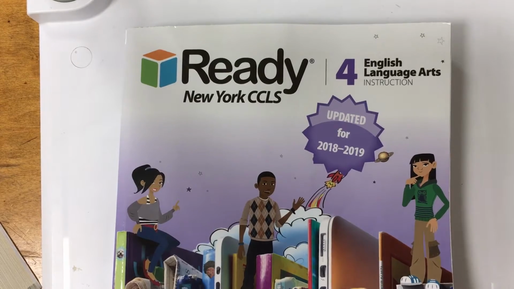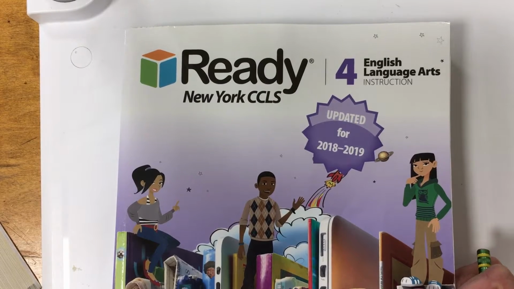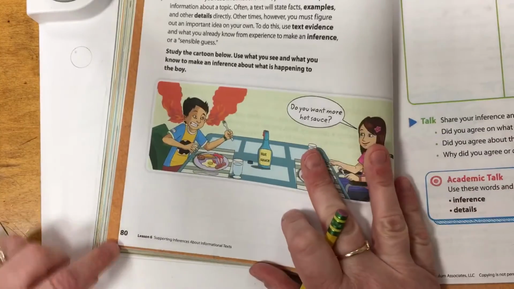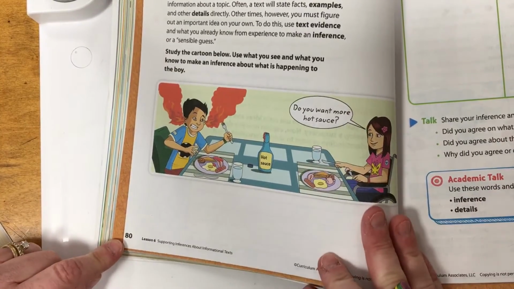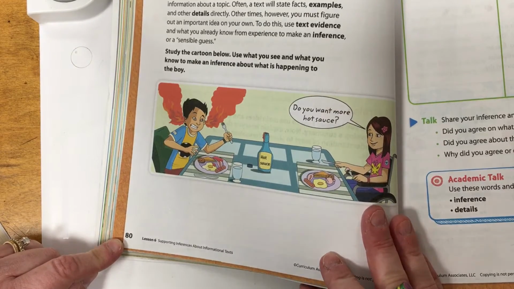Hi, boys and girls. It is reading time right now. I need you to grab your Ready workbooks, and we are going to turn to page 80. At any time, if the video is going too fast, just pause it, and you will have time to catch up.